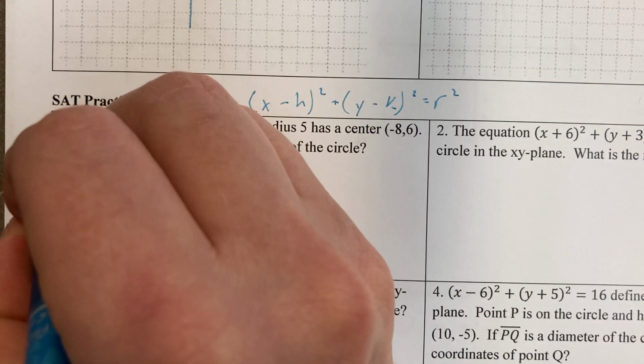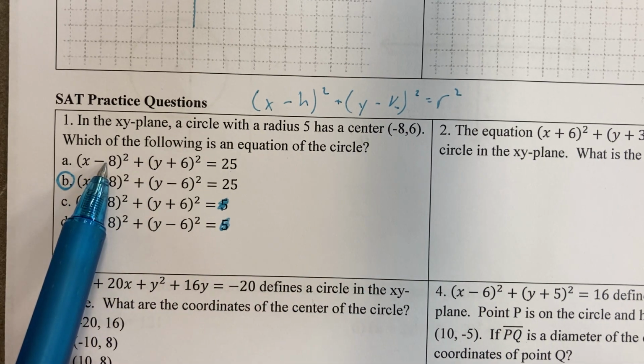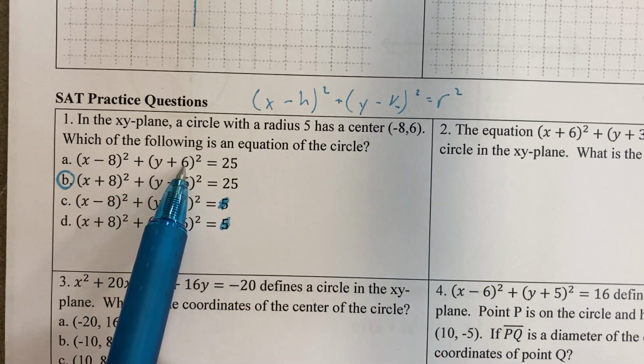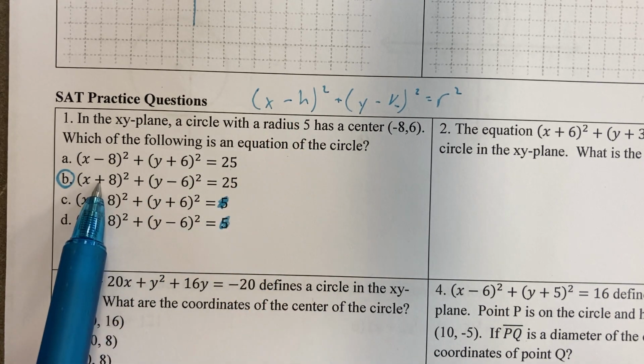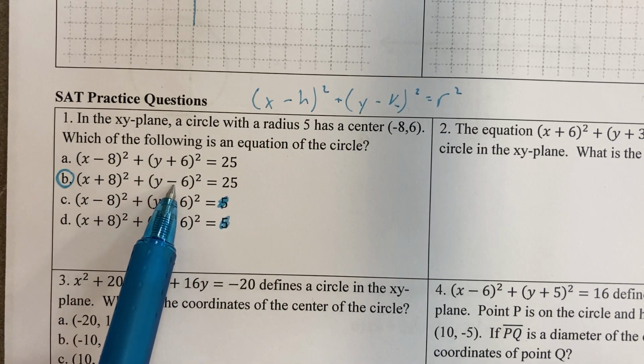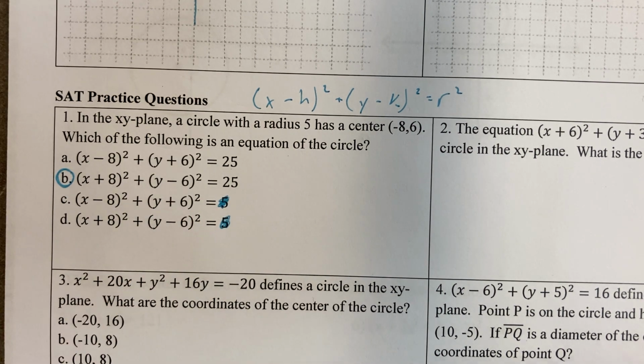And a lot of people put A here because -8, -8, 6, 6, but it's minus h. So it's minus negative 8 and minus 6. So this is minus positive 6. B is the correct answer for that one.